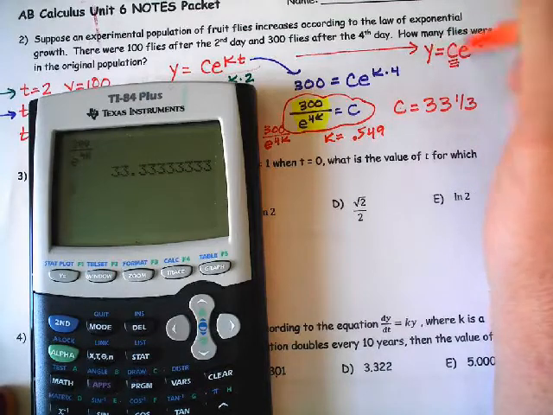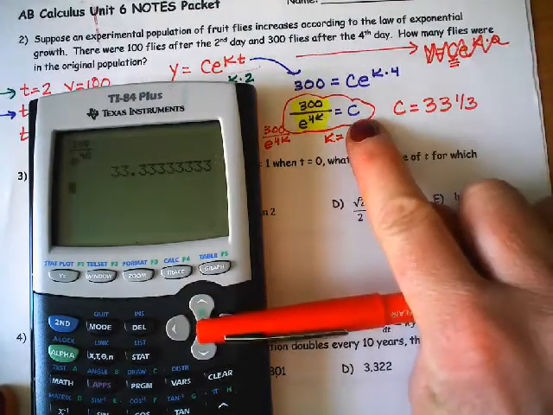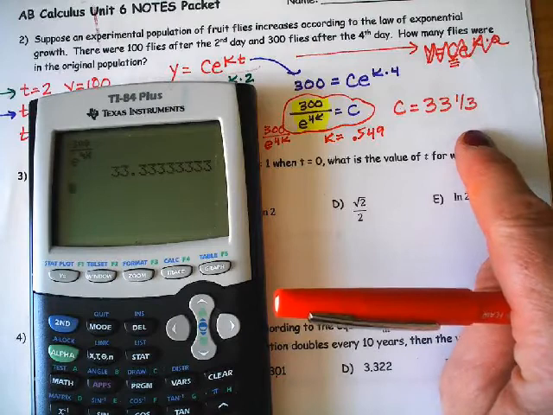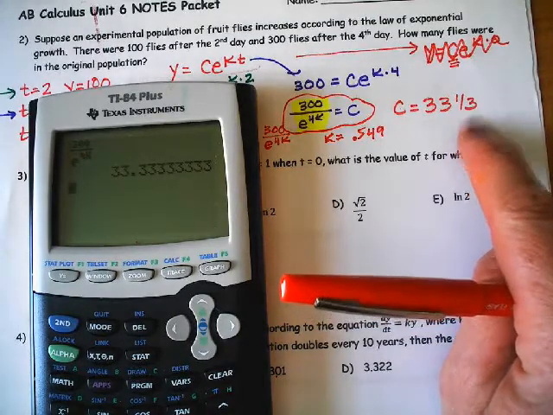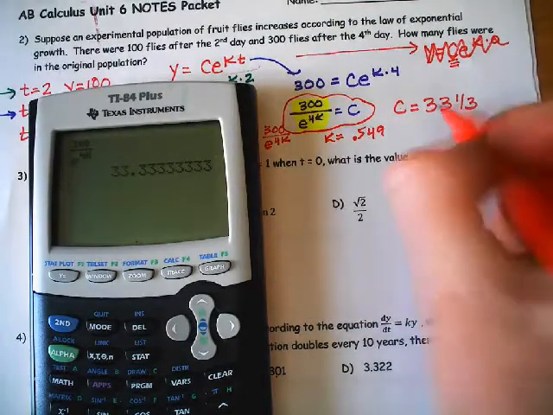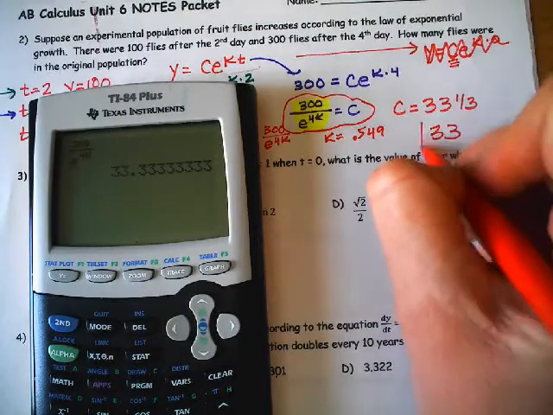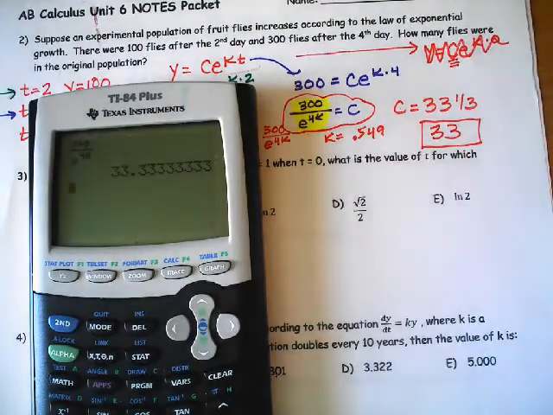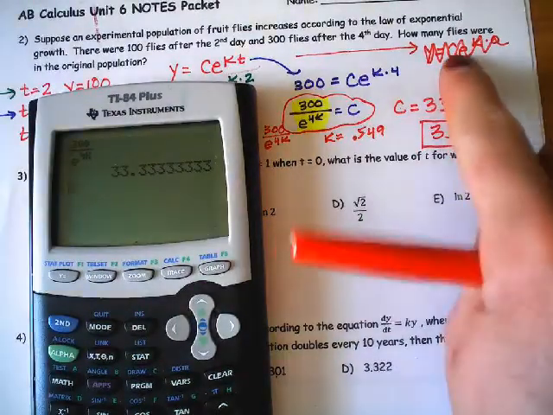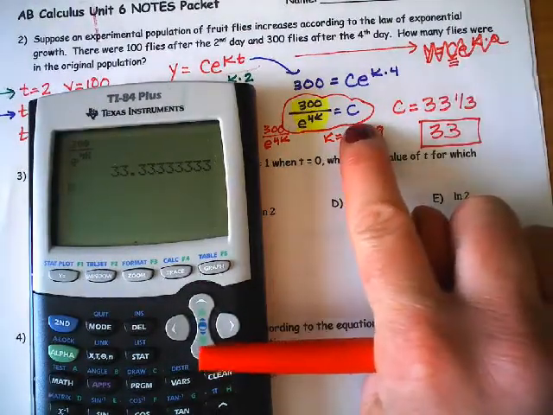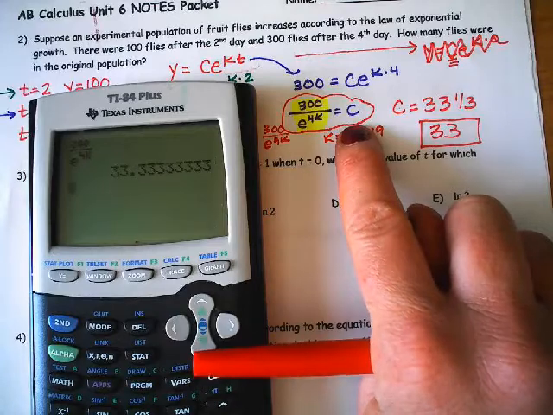So I could have used this, but this was easier. C equals 33 1/3, and the question said how many flies were there? Well, there can't be 1/3 of a fly, so I would say that there were 33 flies in the original population. Again, I could have used what I put up there, but looking back at it, I thought that this would be a little bit easier for us.